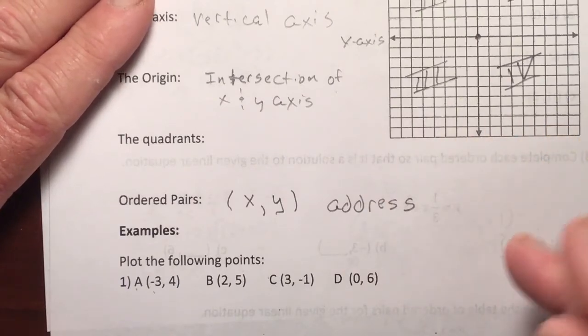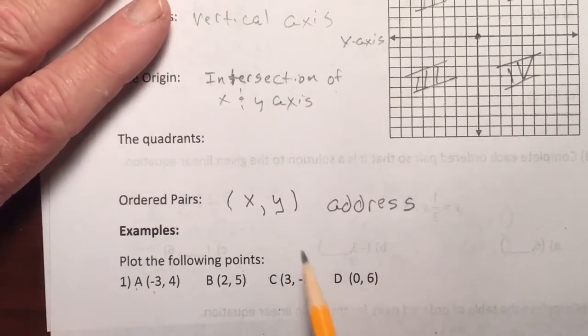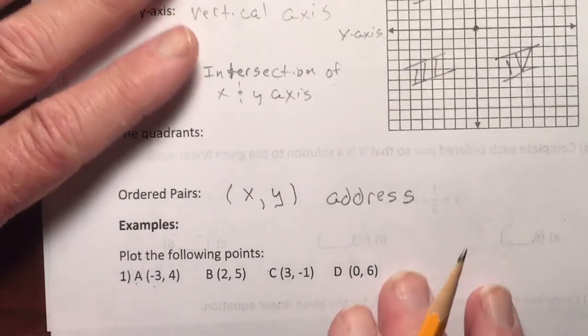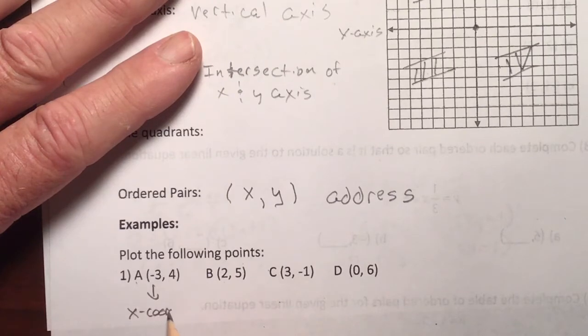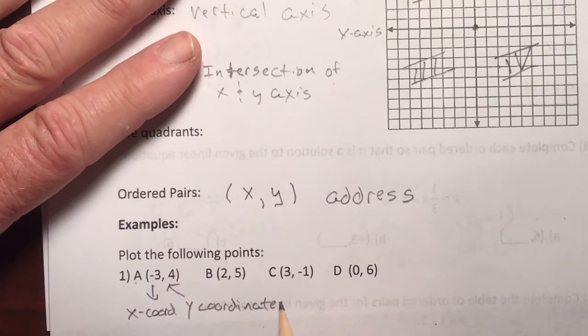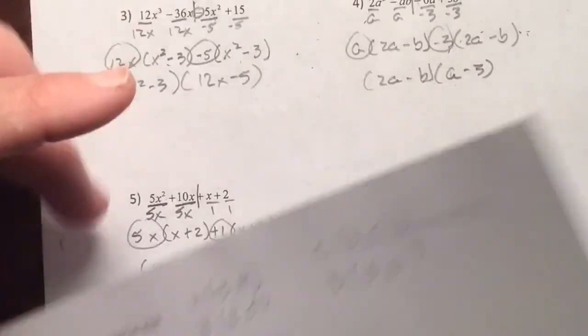So we're going to go ahead and plot some ordered pairs. Remember, with these ordered pairs, this one here is your x coordinate, and this one here is going to be your y coordinate. It's not a big deal, because let me flip the page here.